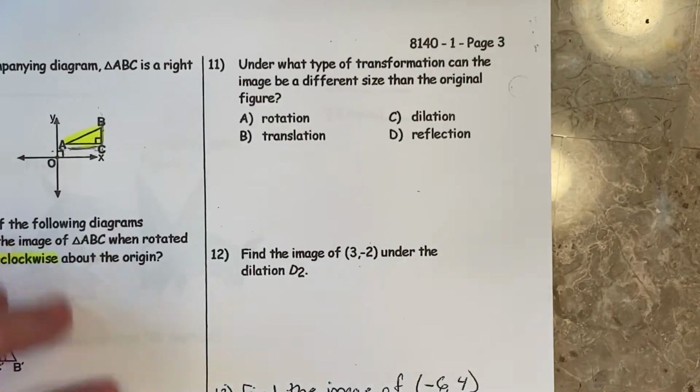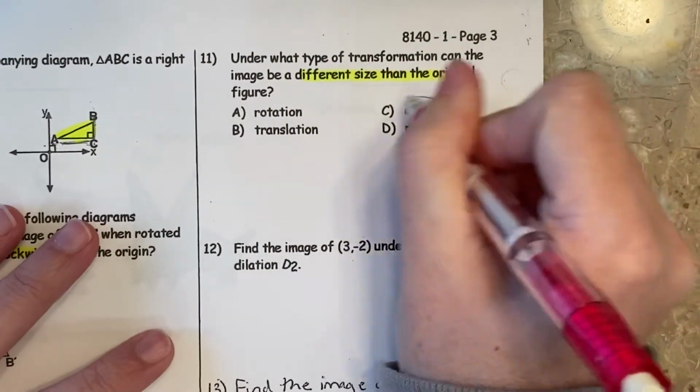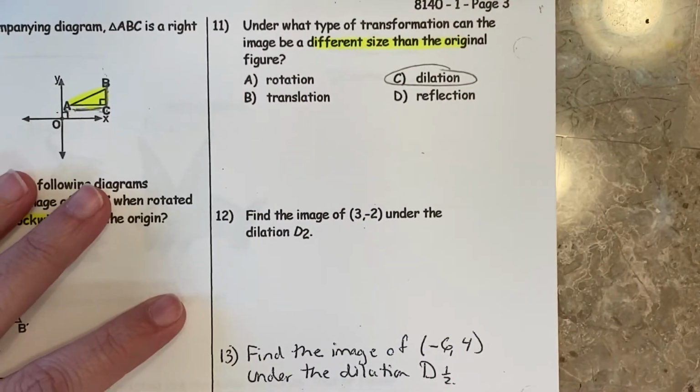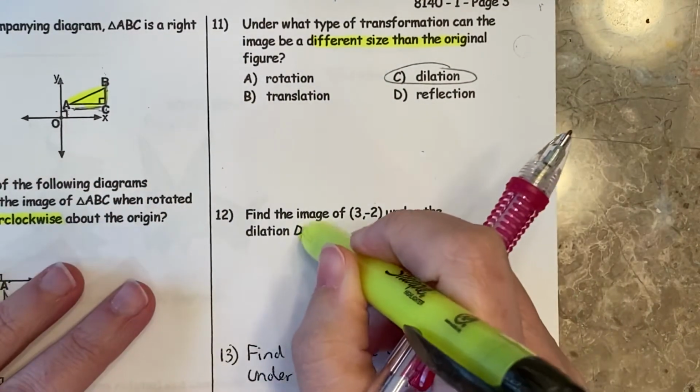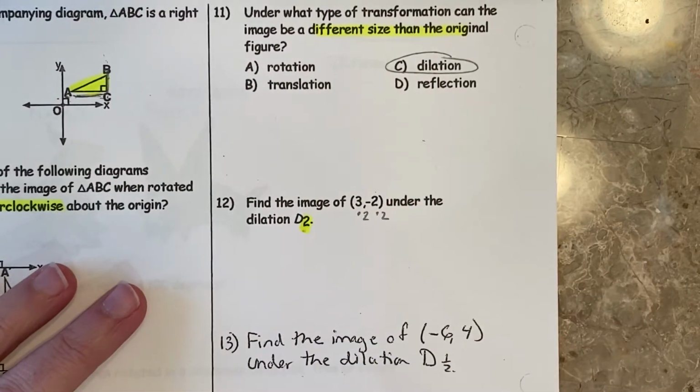All right, number 7. Just got to focus on different size. Which one is a different size? That is always going to be dilation. Okay, here's some more multiplying ones. Remember, dilation means to multiply. So you just take both of these and multiply it by 2.